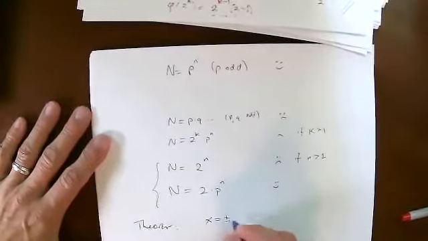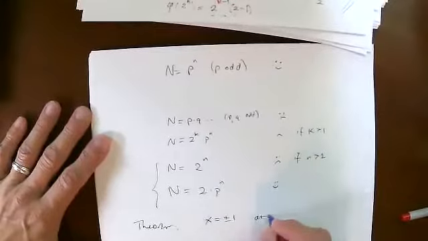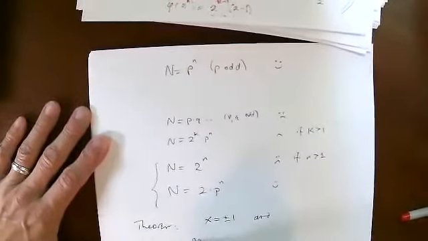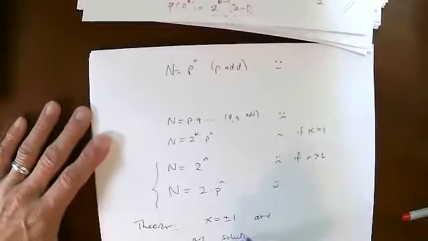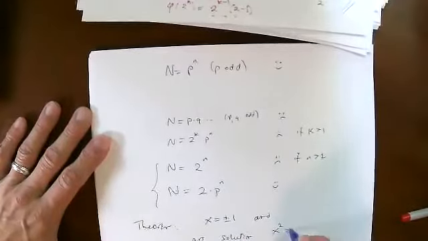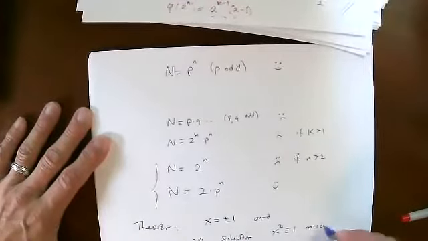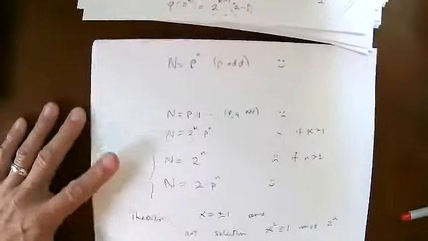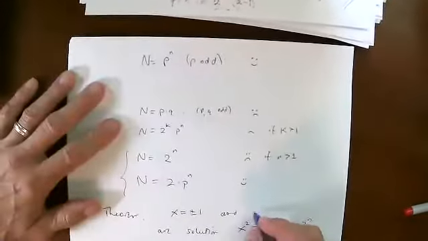Obviously, x equals plus or minus 1. Both of those things are solutions to the problem of having a square that's congruent to 1 modulo this power of 2. But I can name 2 more.